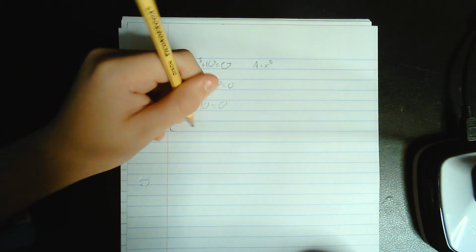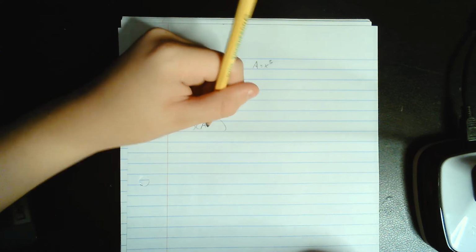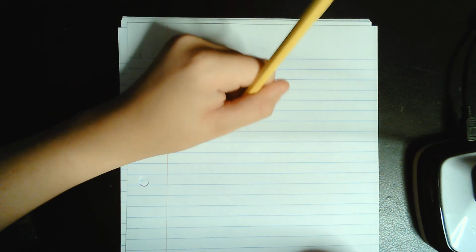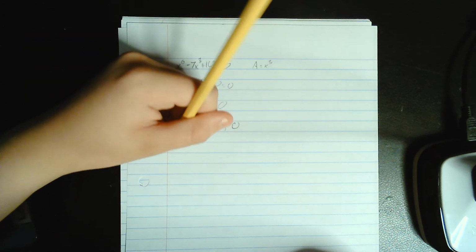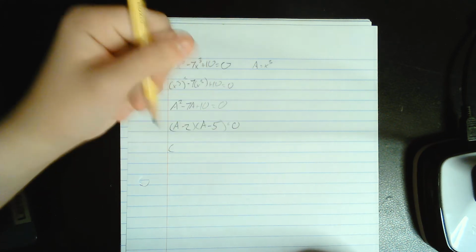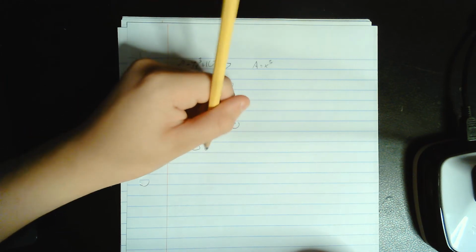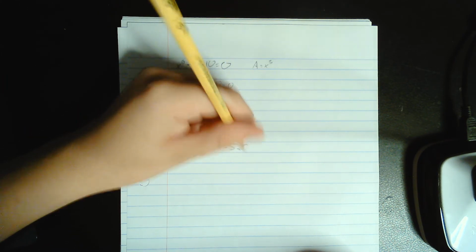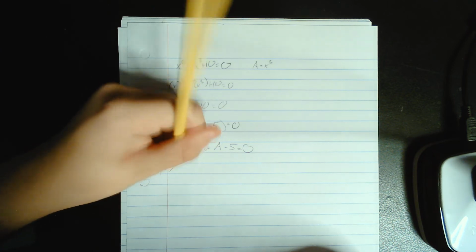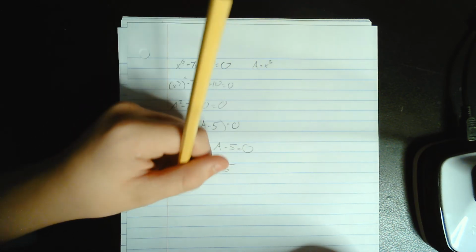And we just go through this whole process, which I've shown in a couple different videos. So if you really want to know how to do this, then go check that out. I don't want to explain it here because that's not what we're focusing on at the moment. So then A equals 2, or A equals 5.